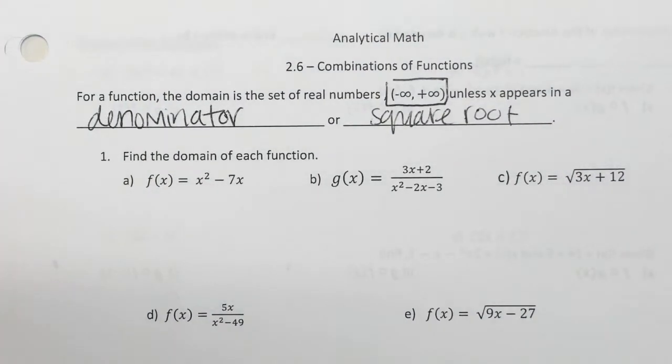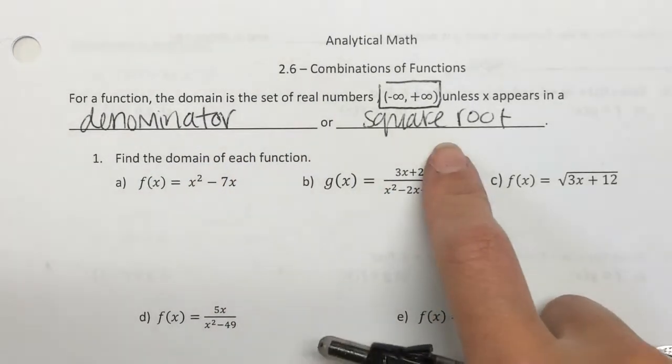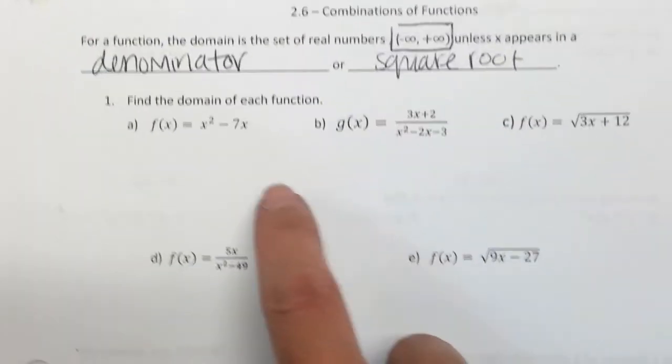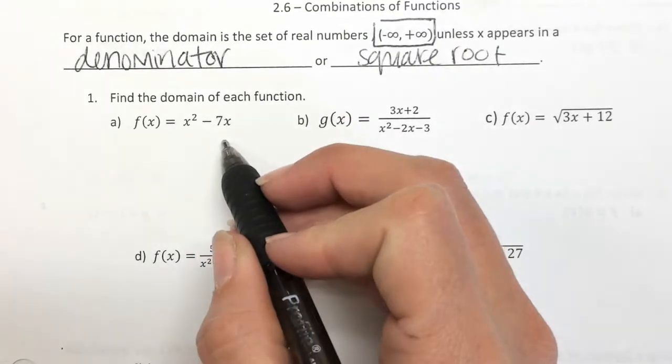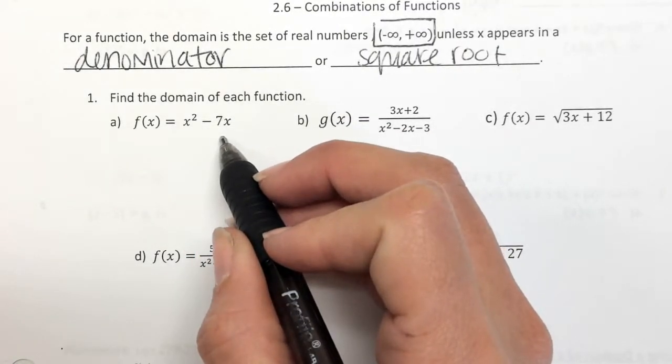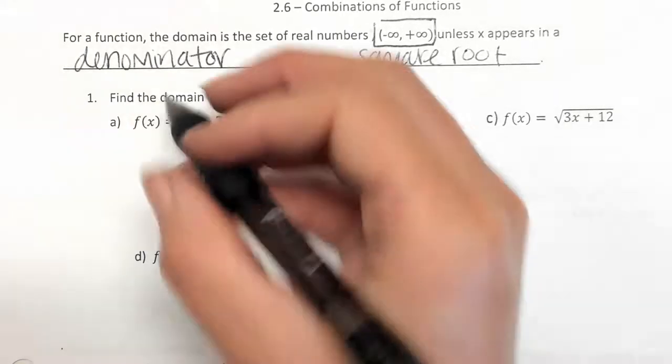Undefined, good. And what cannot be under a square root if we're talking about real numbers? Negative, good. So that's the only thing we have to check: if there's an x in the denominator, or a square root. Okay? So for part A, when it says find the domain, does this have x in the denominator or under a square root? Nope, neither one, right?